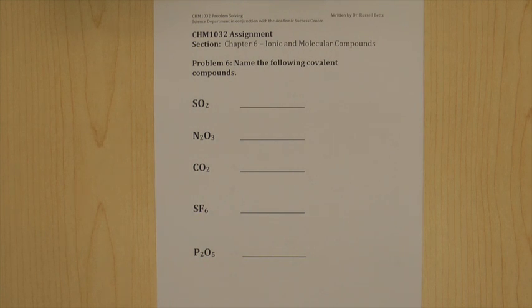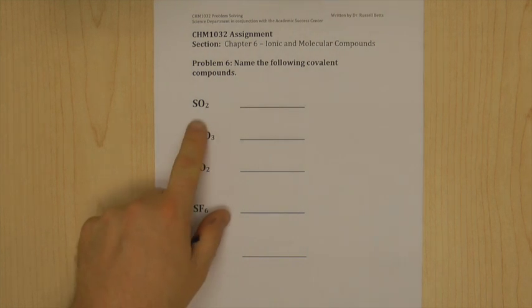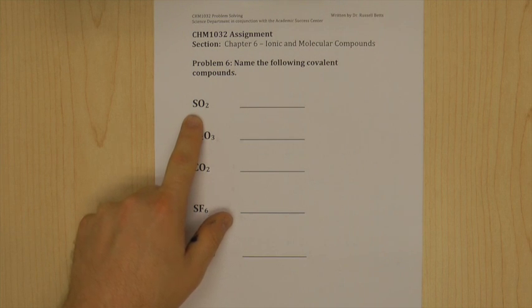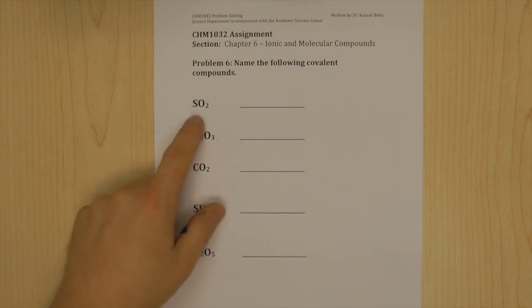Now, there are some similarities between the rules for naming covalent and the rules for naming ionic. First of all, in naming ionic, the cation always just kept the same name that was written on the periodic table. In covalent, the first element, the first atom that's written in the formula, keeps the same name that's written on the periodic table. So, for example, SO2: the name of this compound will start out sulfur, because sulfur is the first element or atom.